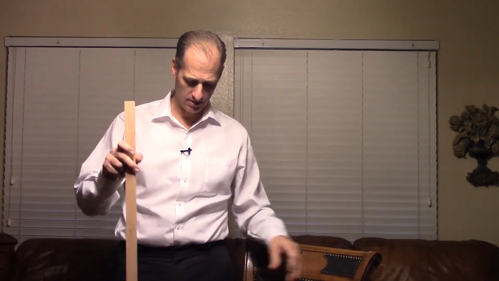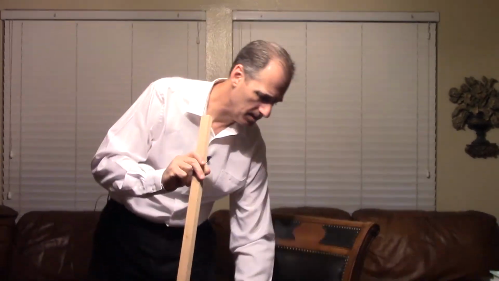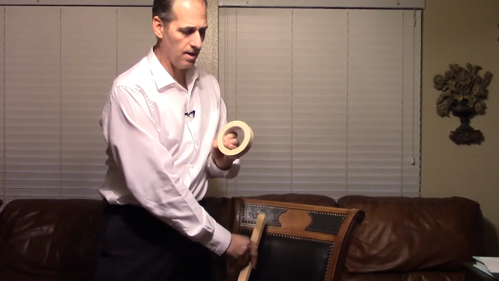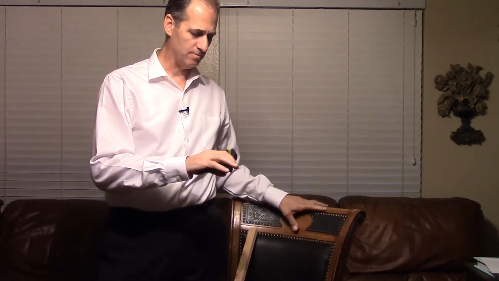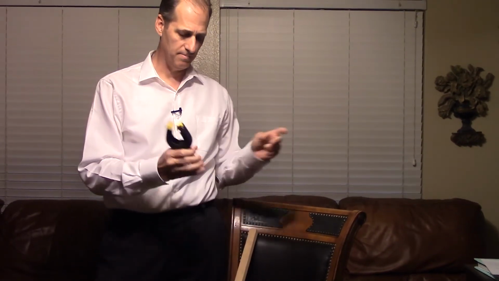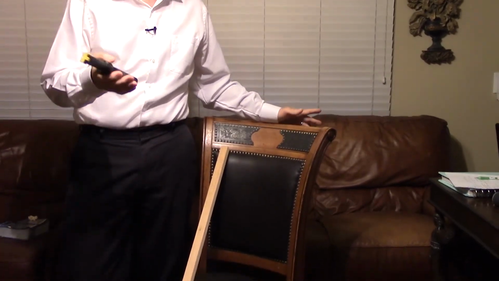So let's try this with only what I have around the house. Okay, so here we are. This is what I found in my garage. I found this stick, this piece of wood. It's about 5 feet tall. I found a roll of masking tape. I found one of these hand clamps, which I think is about $2 at Home Depot. And then here's a chair from our dining room.